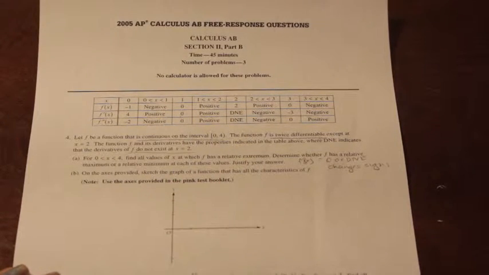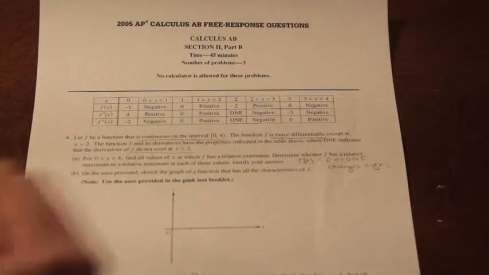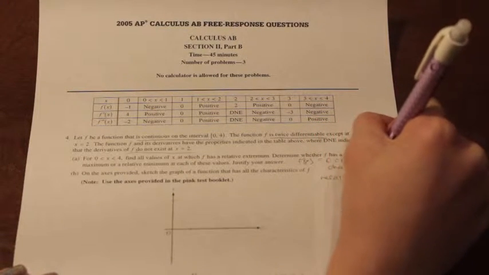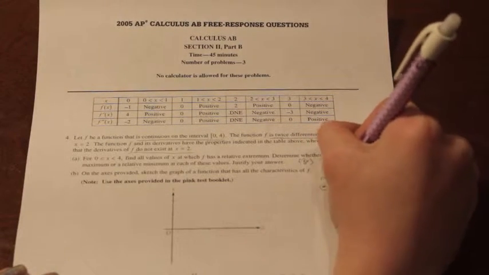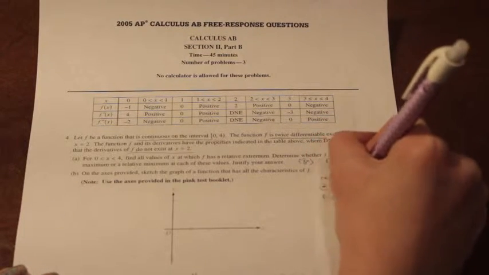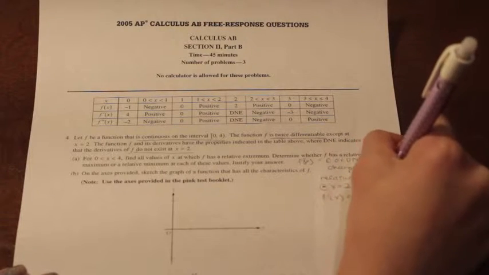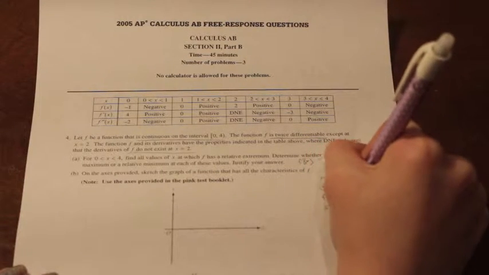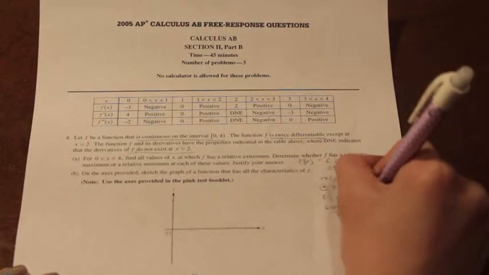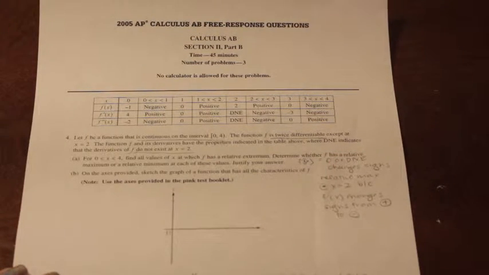to negative. So for our answer, we would write that there is a relative max at x equals 2 because f prime of x changes signs from positive to negative. And that would be our answer.